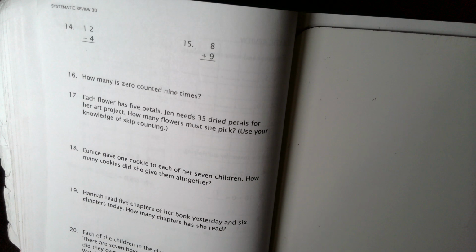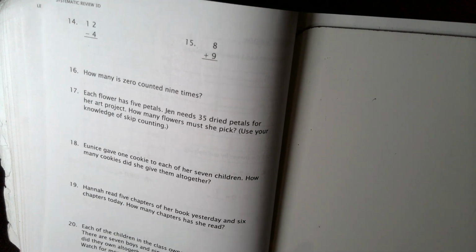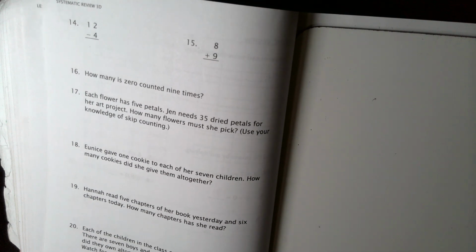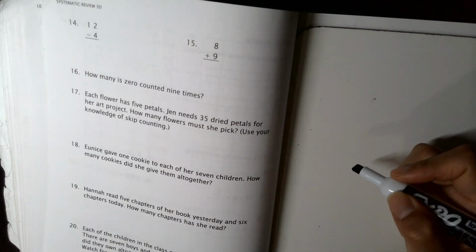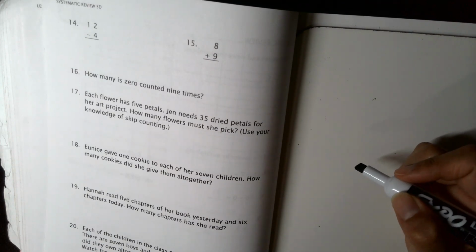Okay, we'll go to number 18, and it says Eunice gave 1 cookie to each of her 7 children. How many cookies did she give them all together? If we want to make ourselves a visual, we can, or we can just go ahead and try to piece together the equation we have to solve with the multiplication.